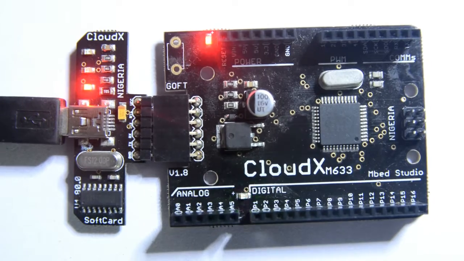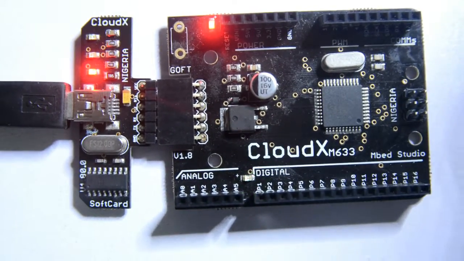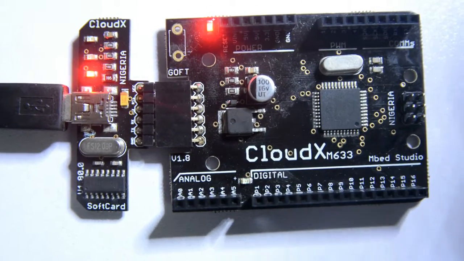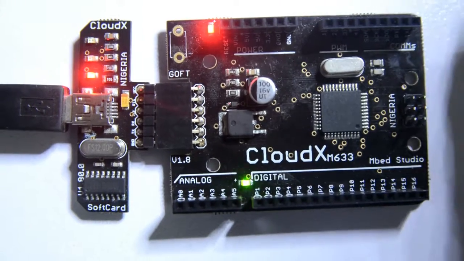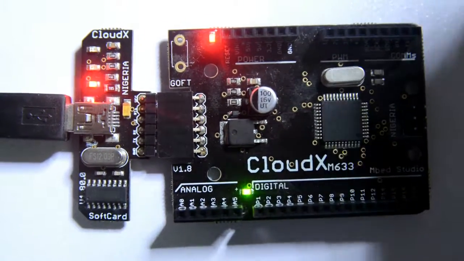Can you see the onboard green light LED that is blinking, on every 1 second and going off every 1 second, from our code? It's actually connected to pin 1, which is P1 of the CloudX microcontroller.